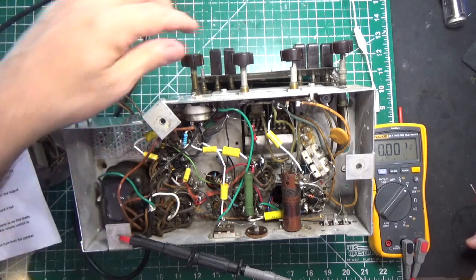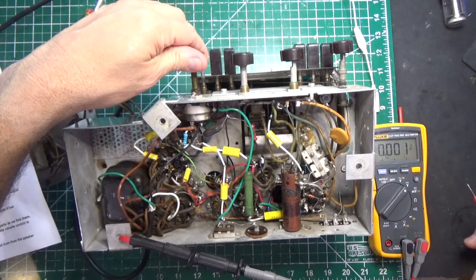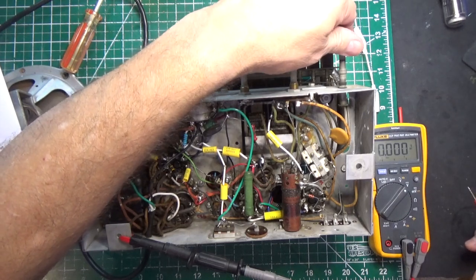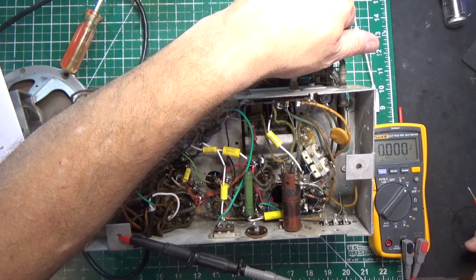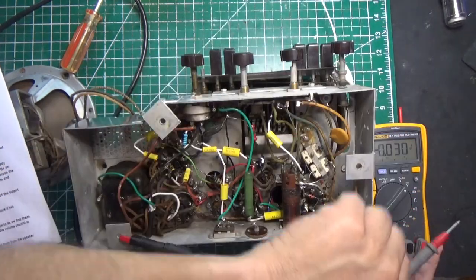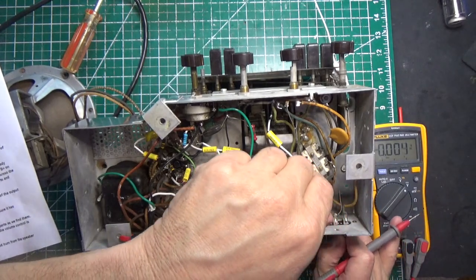We're going to give those tubes a moment to warm up. We're going to connect our antenna because I want to pull the station in.